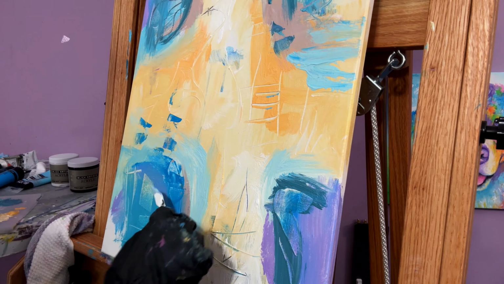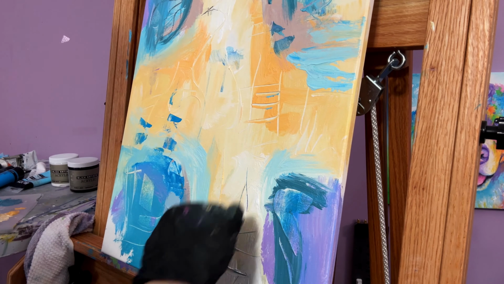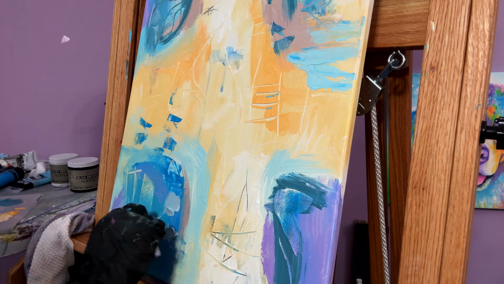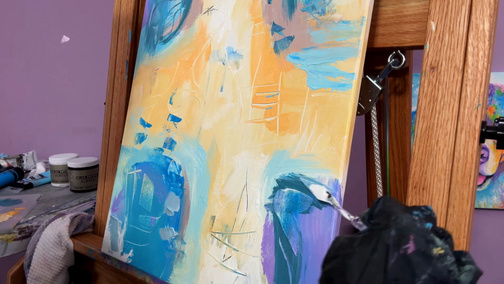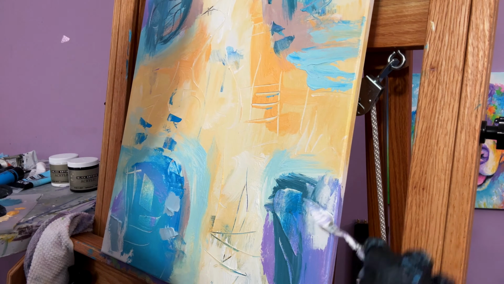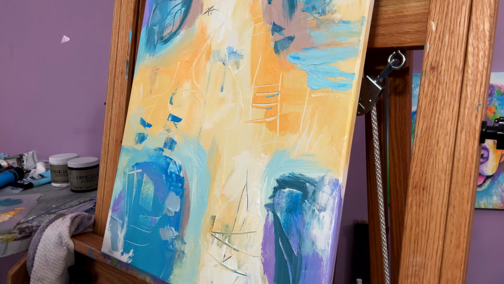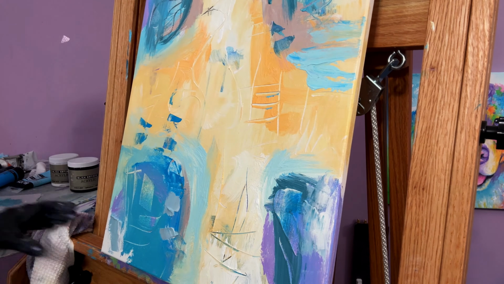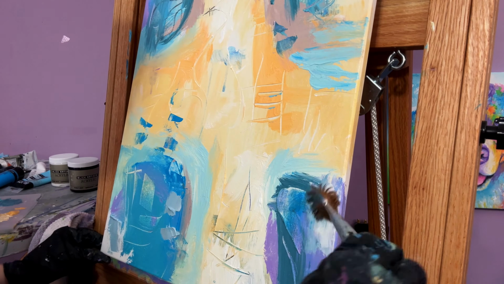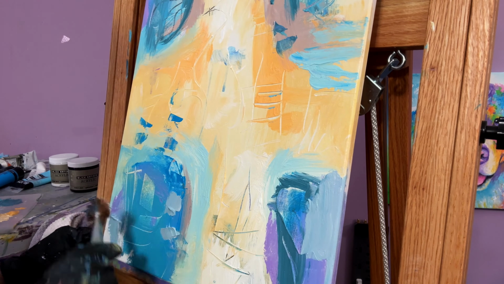I mixed up a little more of a gray tone because I thought some of these areas really need that. I've got a lot of saturation in my colors, and I want to make sure I have a little more neutrals throughout, because neutrals help calm the eye.